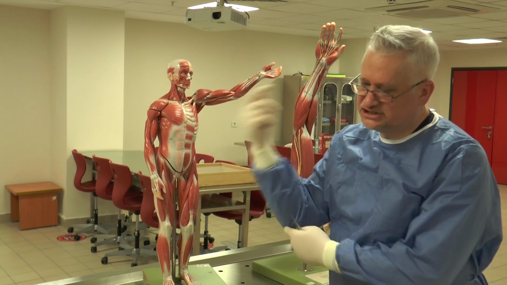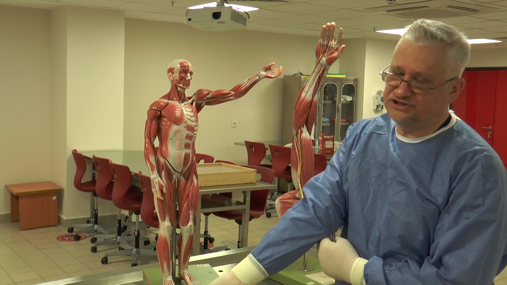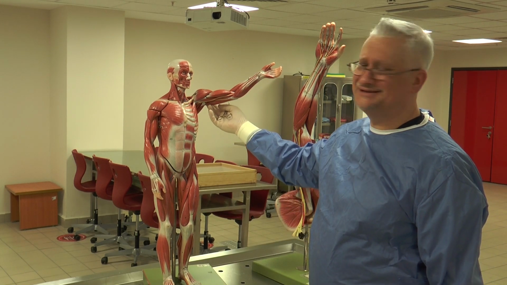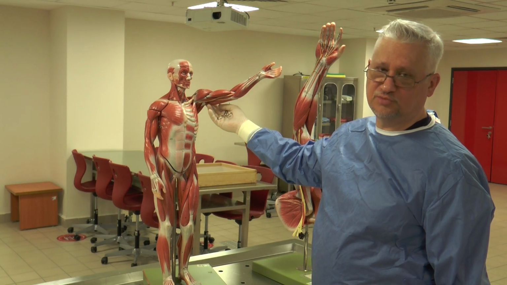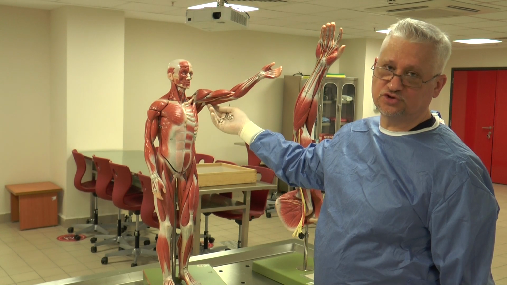Basically, it extends the forearm. It pulls the olecranon process backwards and extends the forearm. Okay, so the attachment points are a little bit different. The medial and lateral heads attach to the posterior aspect of the humerus. However, the long head attaches to the infraglenoid tubercle of the scapula.